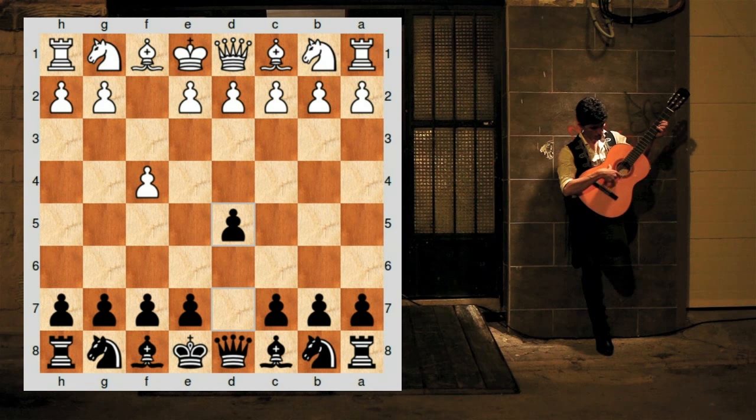In the game, white played a move that we perhaps have all played when we were learning chess. He played the move a4. Of course we understand that it does nothing to control the centre or aid the development of his chess pieces, but it's a move we have all played at some point.